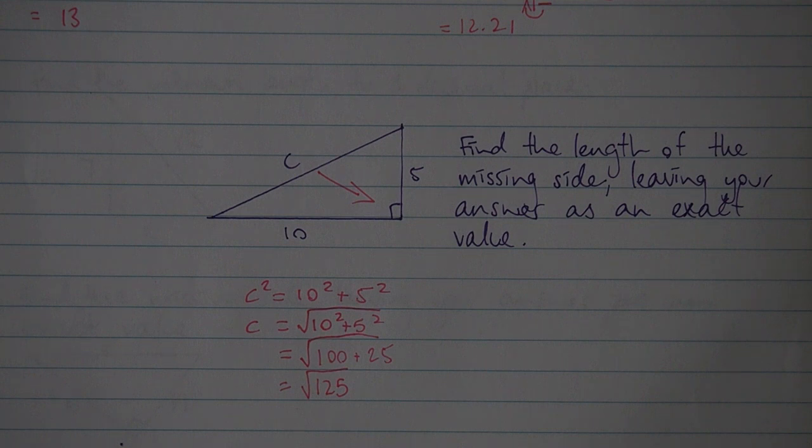I do also have a video for finding one of the shorter sides. So that's using Pythagoras in another method. So keep an eye out for that if you need that one.